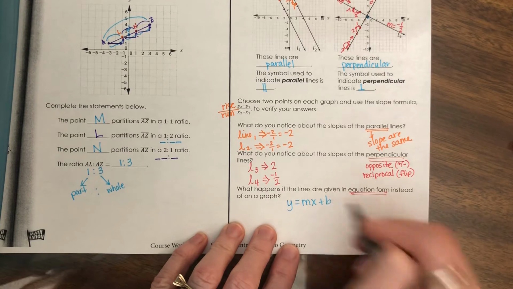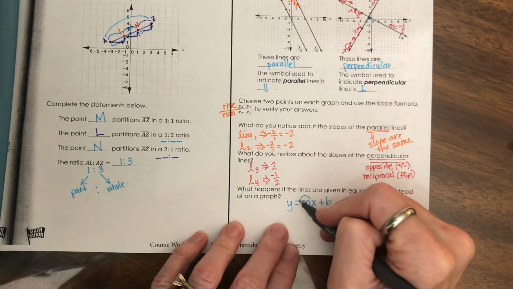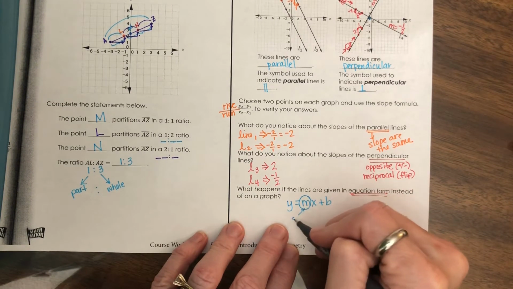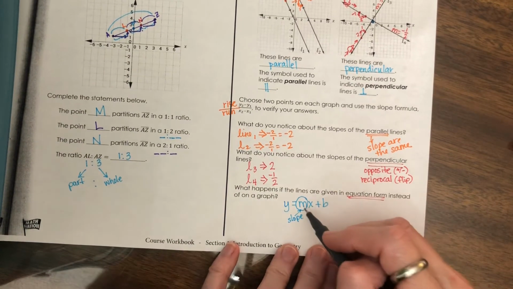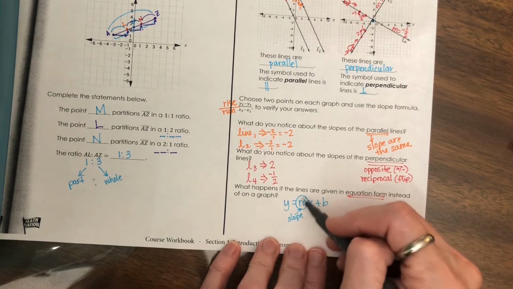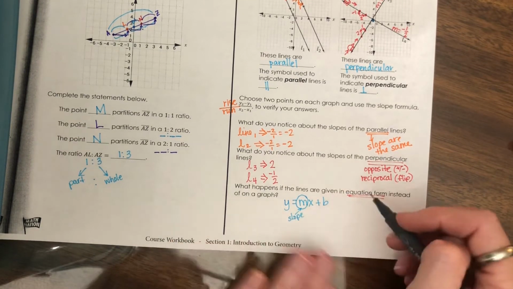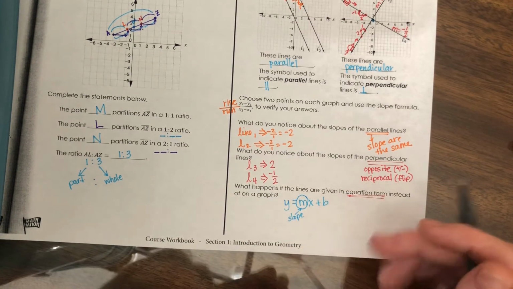Slope-intercept form is very easy for finding slope. This is the slope, the coefficient on x. And so if we put it in slope-intercept form, we can see what the slope is, and then we can just compare the two equations.